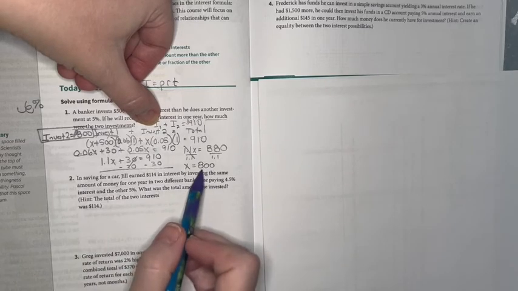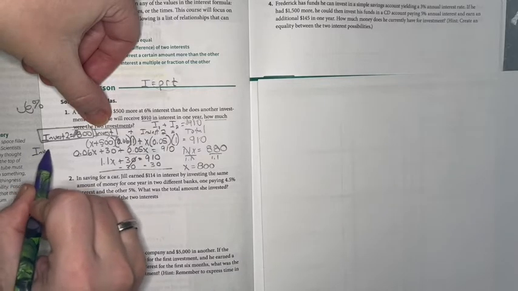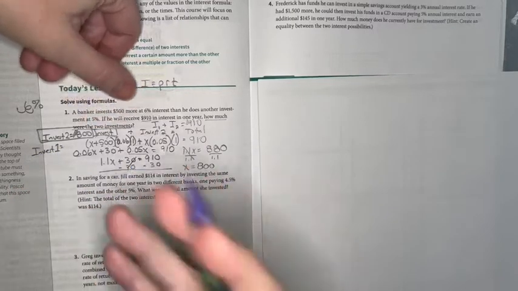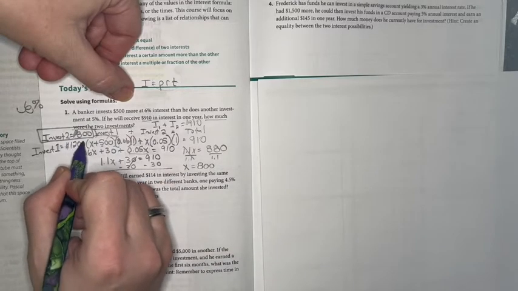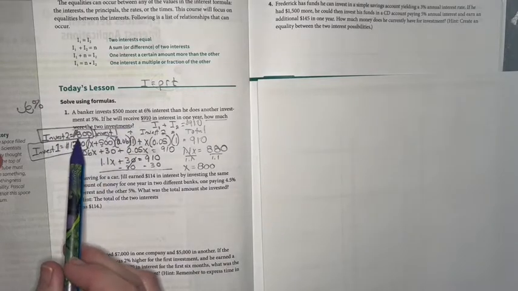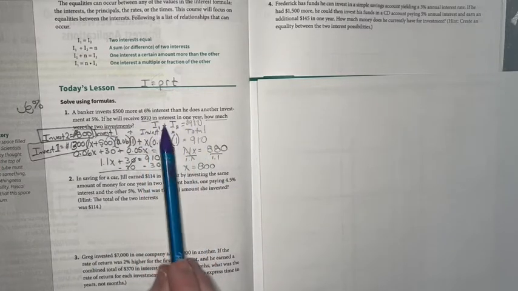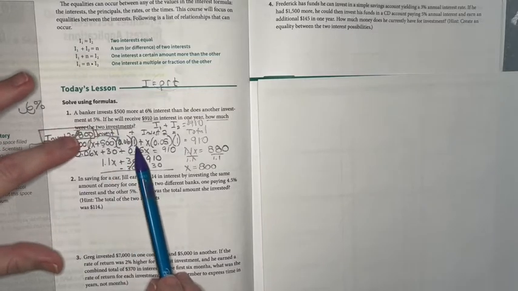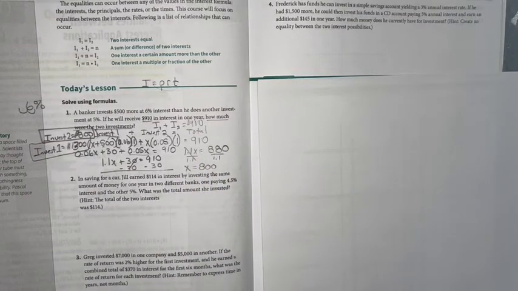And if investment 2 was 800, we know that investment 1 was $500 more than that. So investment 1 is equal to 800 plus 500, or $1,300. Okay, so investment 1 was $1,300 and investment 2 was $800. All right, we started with this simple formula right here and just kept spreading it out basically until we got to where we could solve. All right, let's take a look at number 2.